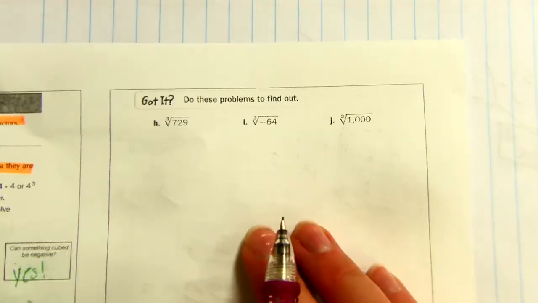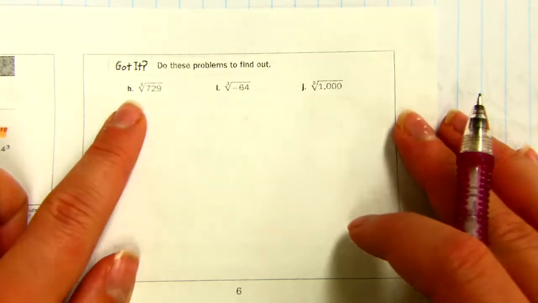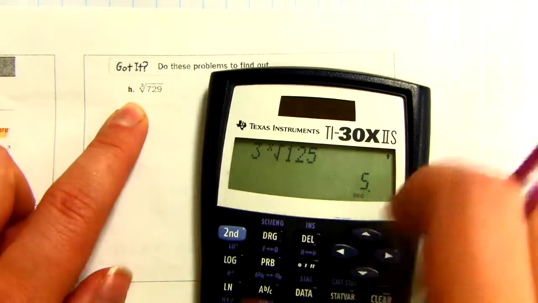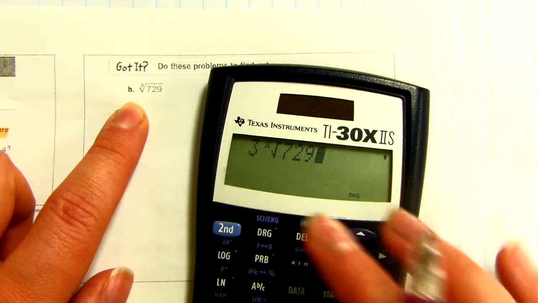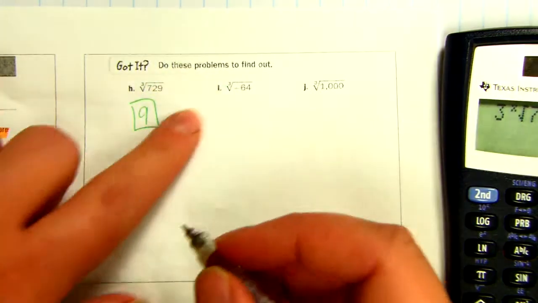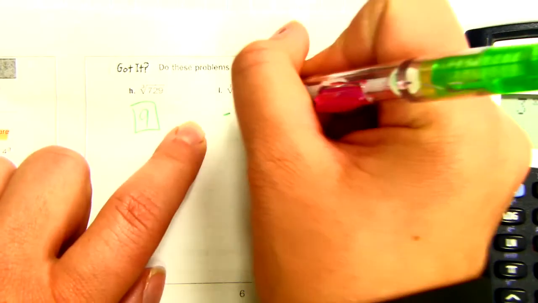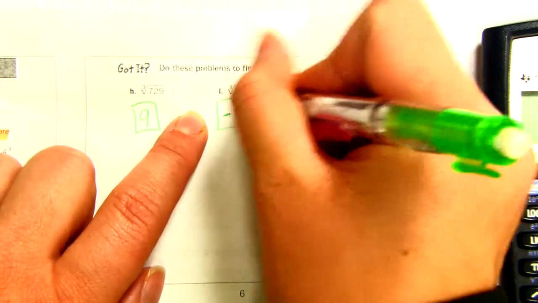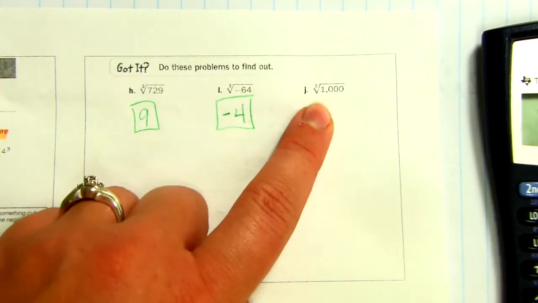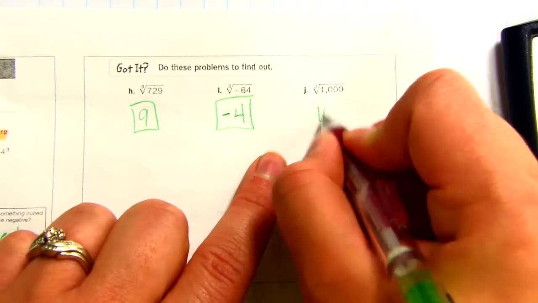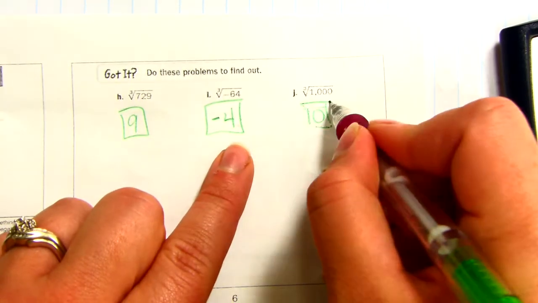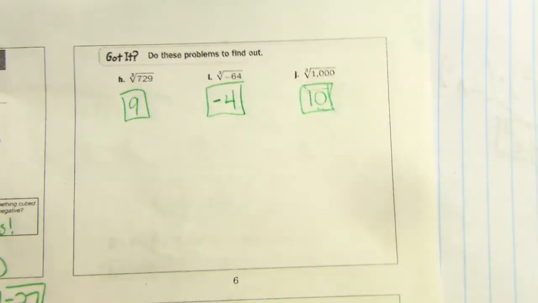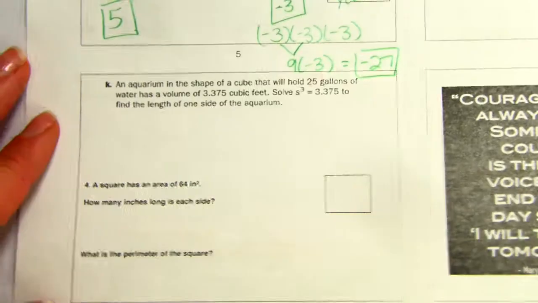Okay. All right, cubic root of 729. I want to say is 6. Don't know for sure. Just push the up button. 729, not 9. Oh, 9. So 9. This is going to be negative, and I think it's 4. It is 4. And this is 10. The only time they will ever be negative is when it starts with a negative under the radical sign. Otherwise, it's positive, and it's only negative with a cubic.